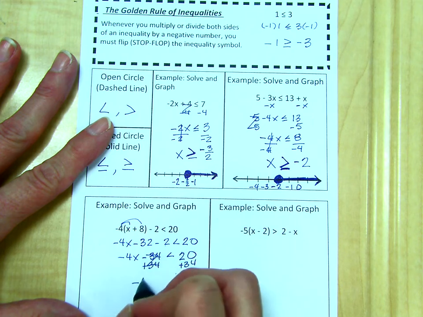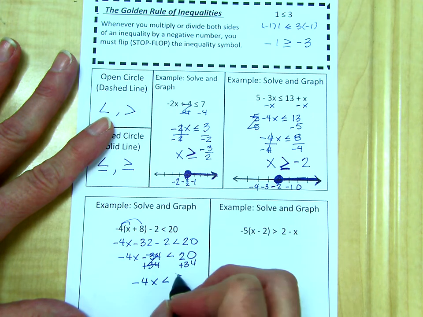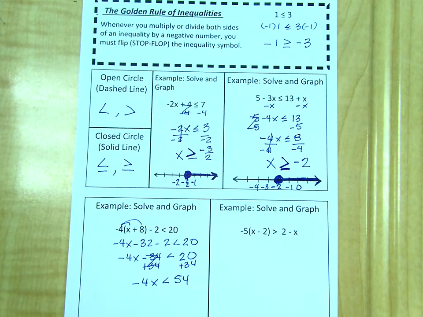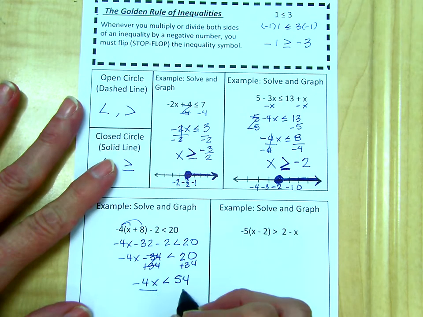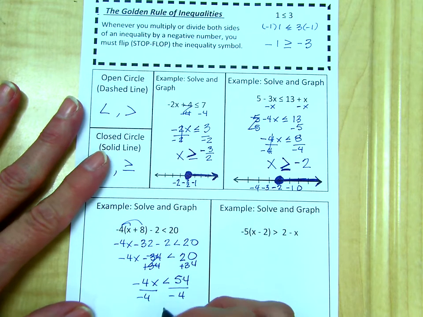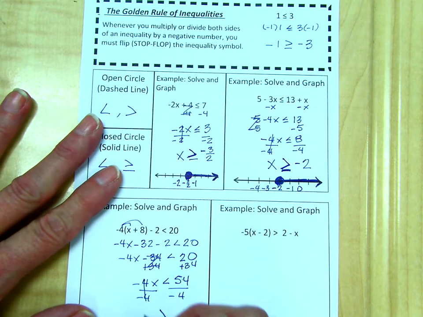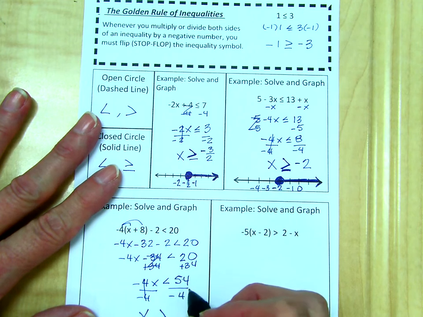Those zero out. We get -4x is less than 54. So at this point, we are going to need to divide both sides by -4. So remember, when we divide by a negative, we stop and flip that inequality symbol.